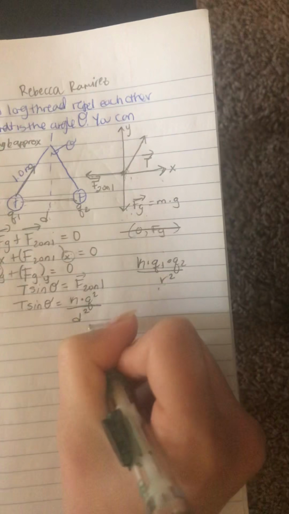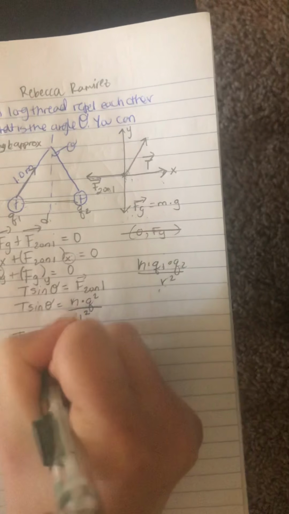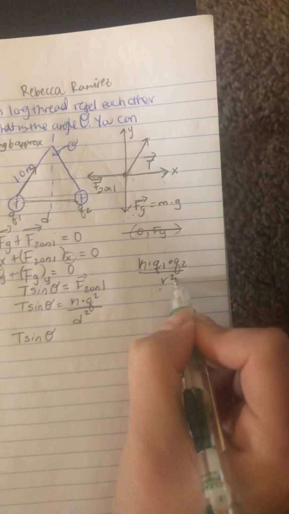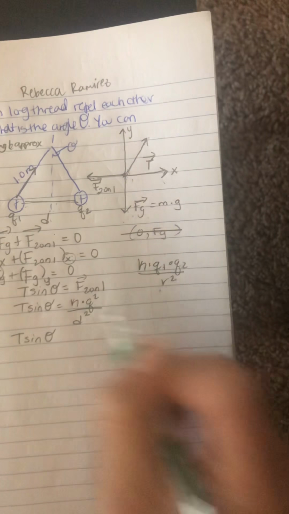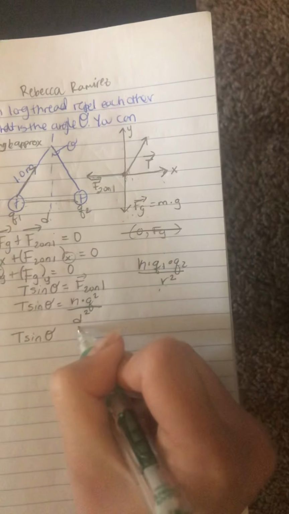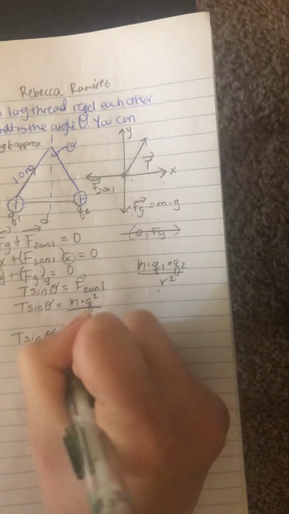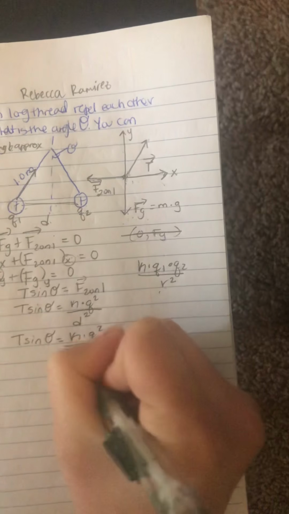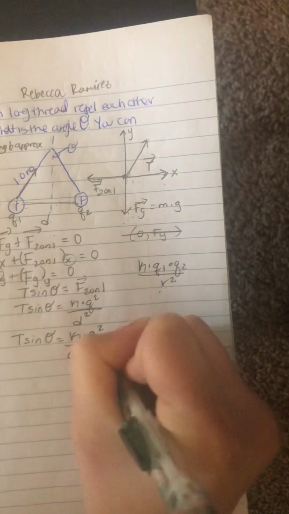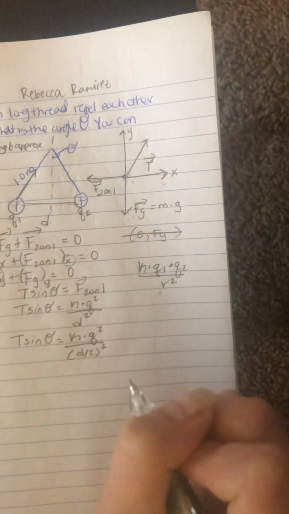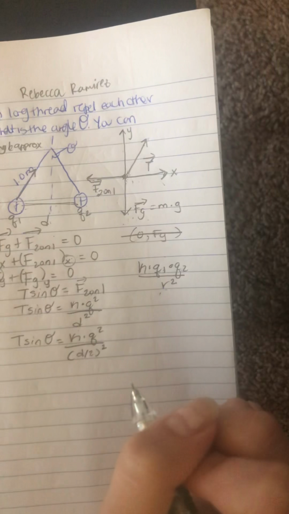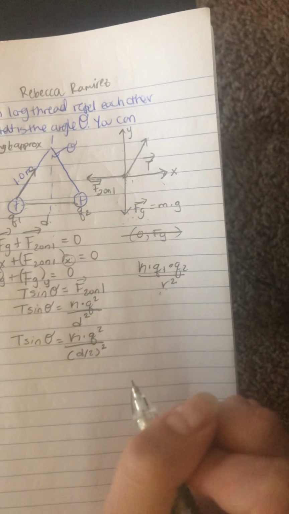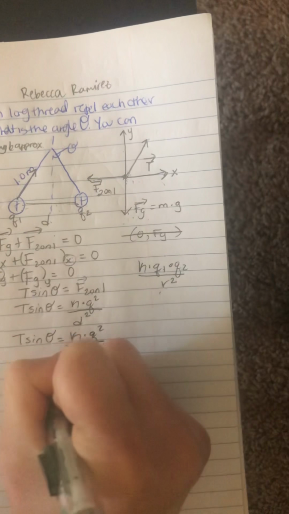And then from there, T sine theta. Oh, and then we're just going to make this equation all in terms of k, or of our knowns. So we have d, which is unknown, so we're going to identify what d is. K times q squared divided by d divided by 2 squared. So then we're going to do sine theta.